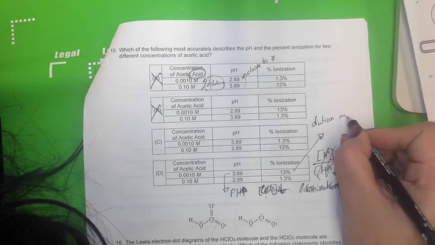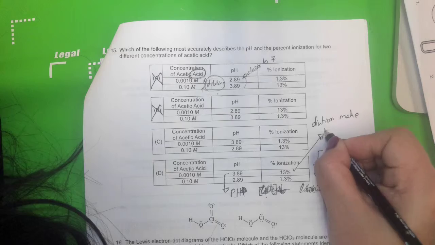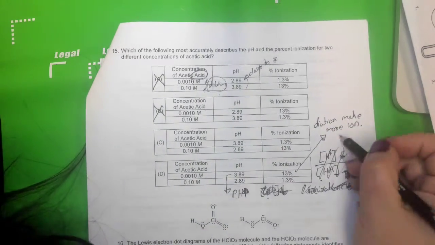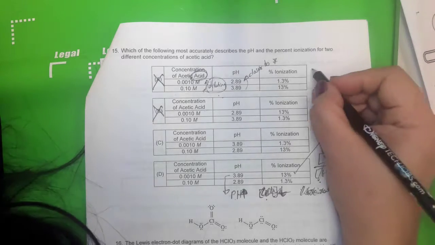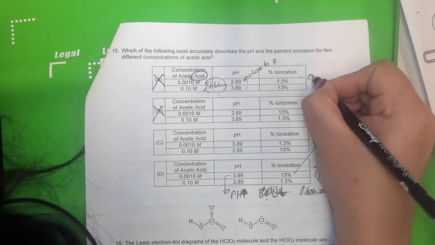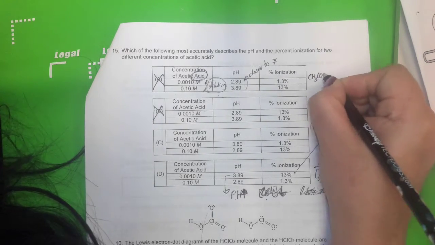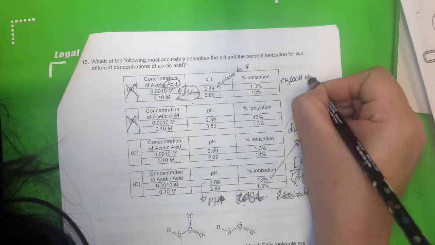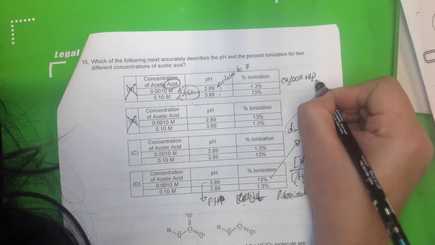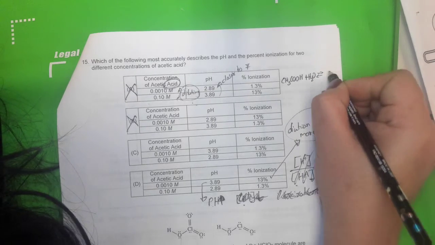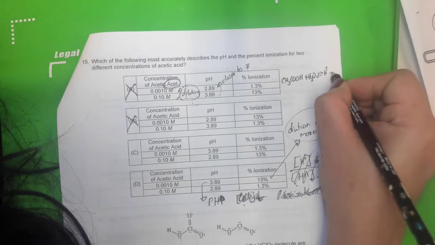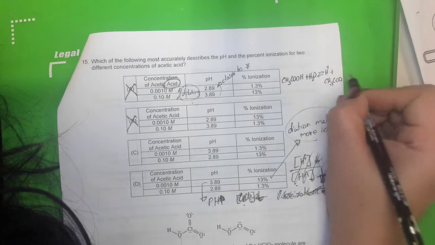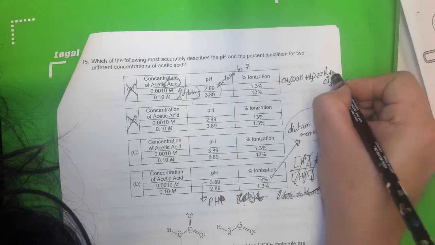Dilution makes more ions. Okay, let me explain why. Let me write it down, what does this look like? Acetic acid, CH3COOH. Okay, diluting, you're adding water, the reaction is going to look like this: H+ and CH3COO-. Right, now it's not really H+, it's actually H3O+.